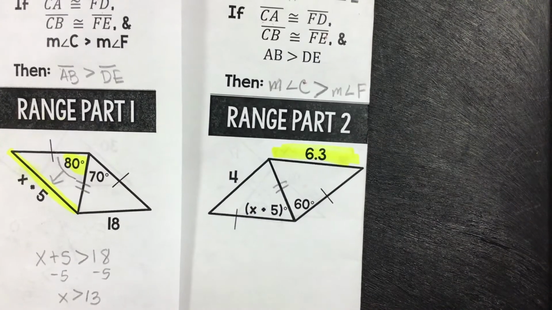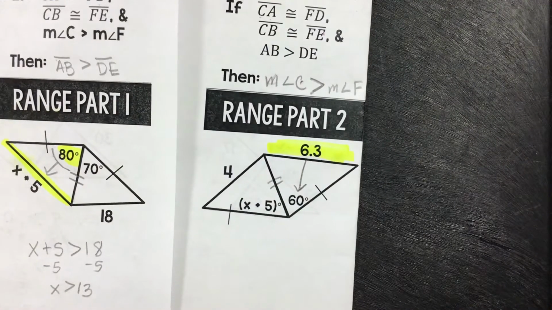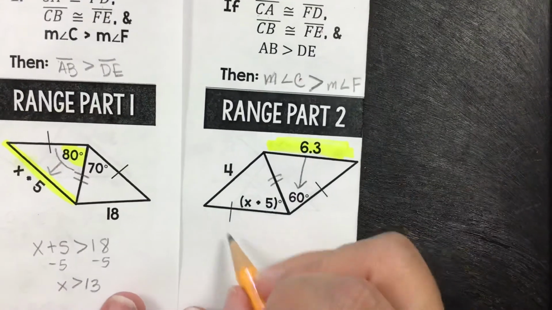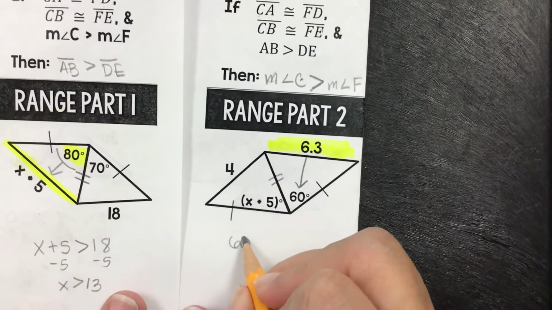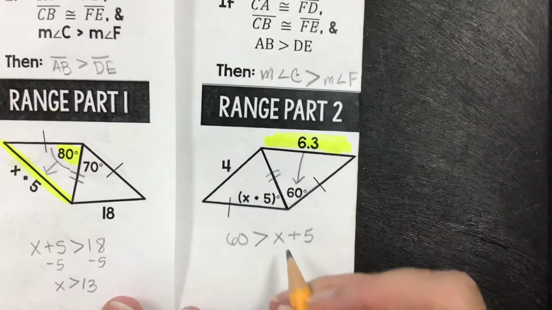Because we know that that is bigger, that means this measurement of 60 is greater. So this time we're going to have 60 is greater than x plus 5.